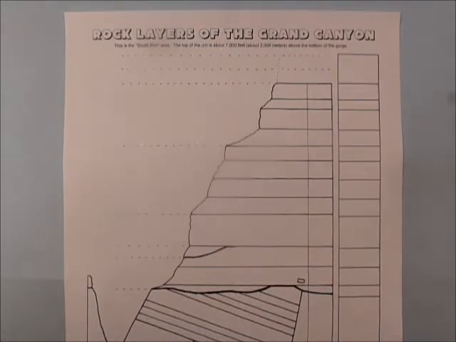This drawing of the rock layers of the Grand Canyon is very similar to many diagrams that you'll find online. If you search for diagram of Grand Canyon or rock layers of Grand Canyon, you'll find a lot of drawings that look very much like this. So I looked at a lot of different diagrams, and then I hopefully took the best of those ideas and put them into this diagram.